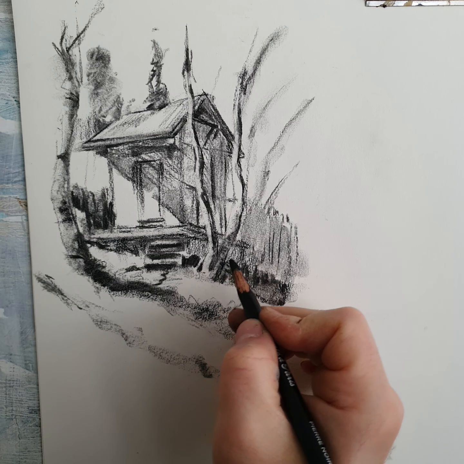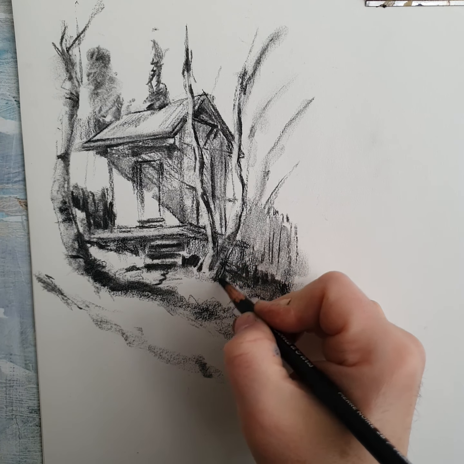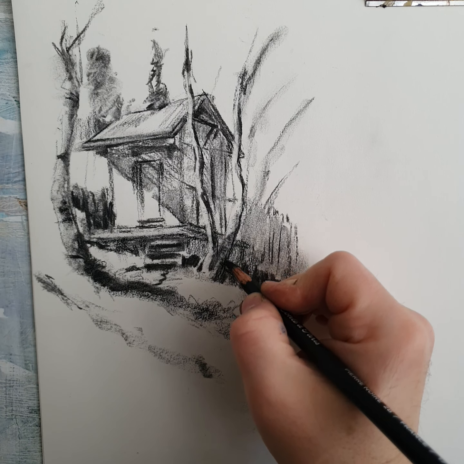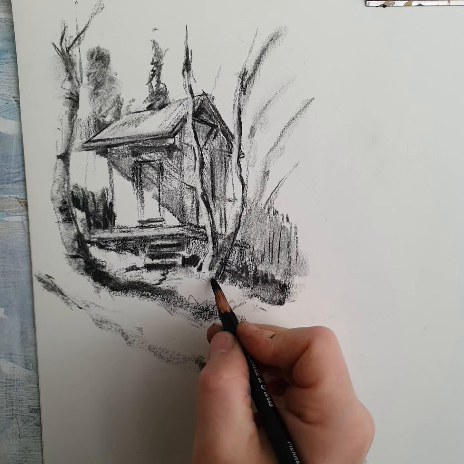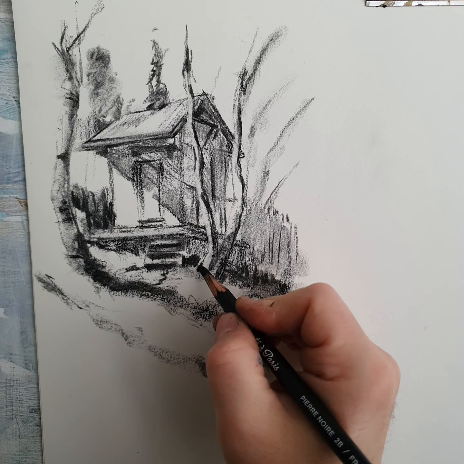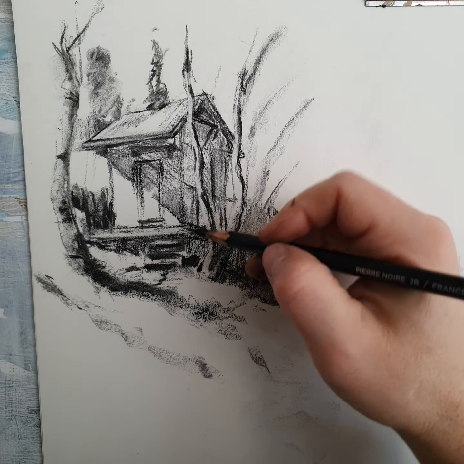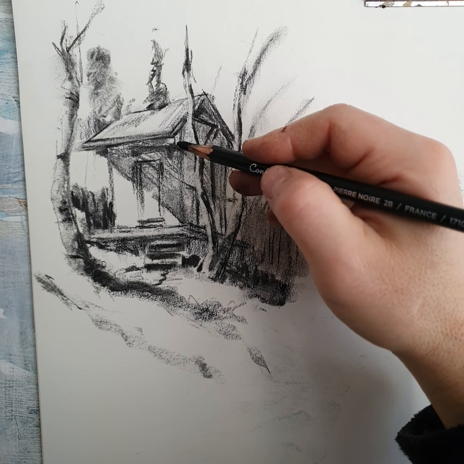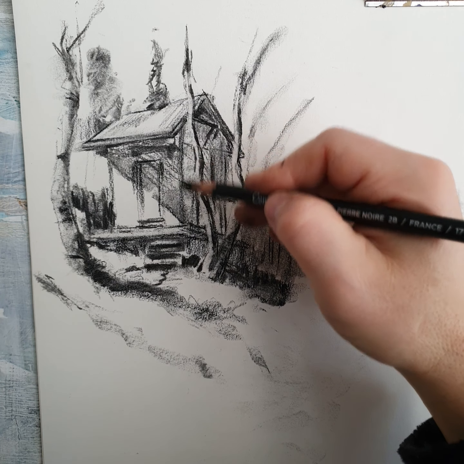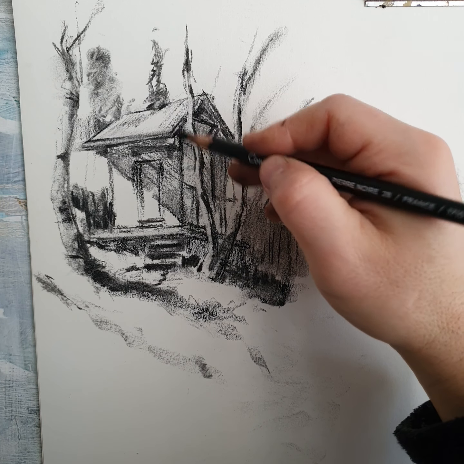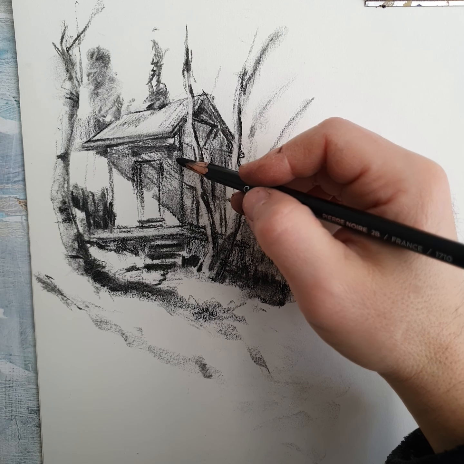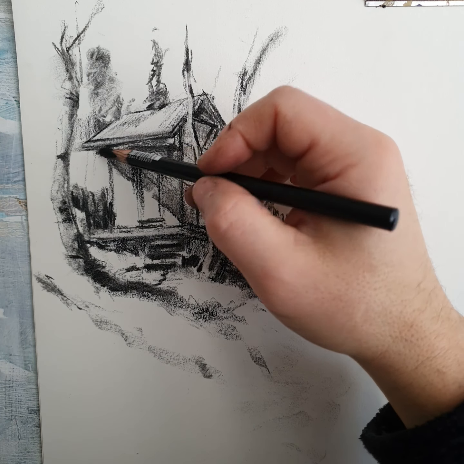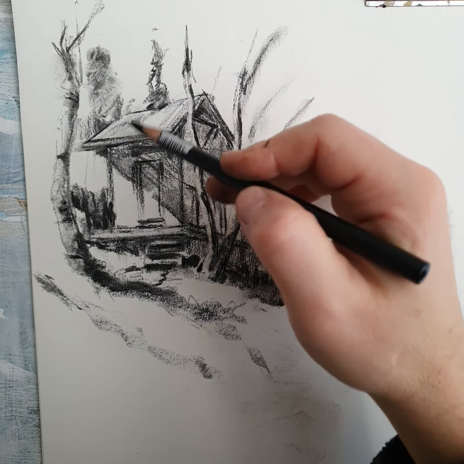Give those darks here. And also a straight line, which is the edge of the shed.